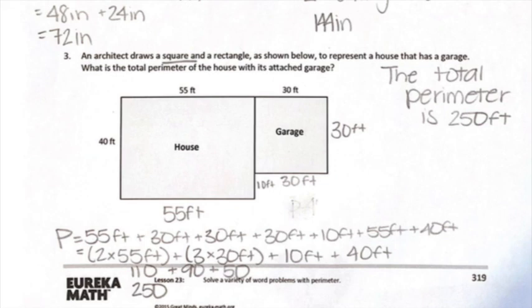So I'm going to add up all those side lengths. I have 55 plus 30 plus 30 plus 30 plus 10 plus 55 plus 40. I notice a lot of like numbers in there, so I'm going to multiply them. So I have 2 55-foot walls, 3 30-foot walls. I multiplied out 2 times 55 is 110. 3 times 30 is 90, and then I have those leftover 10 feet and 40-foot walls, so that equals 50. And when I add all those up, I find that the total perimeter is 250 feet.